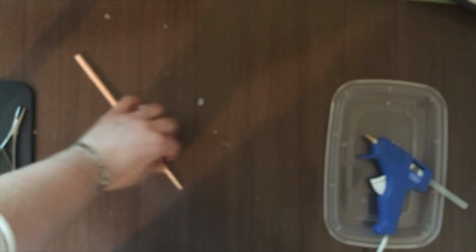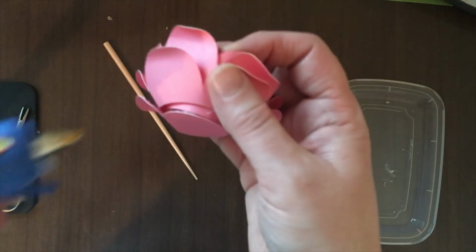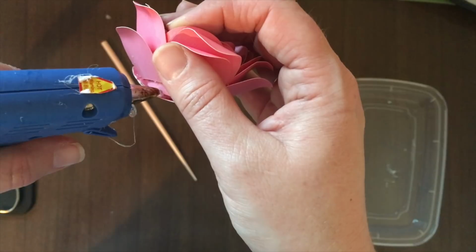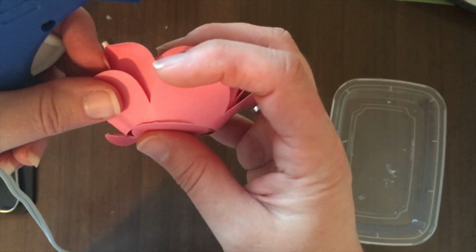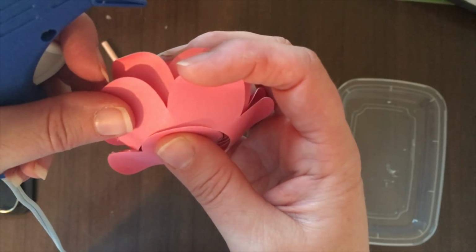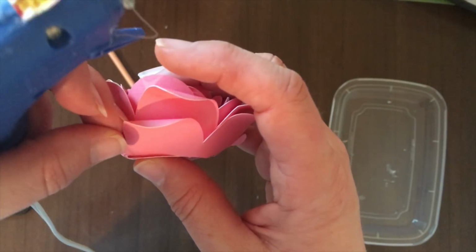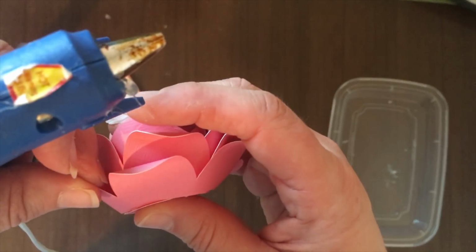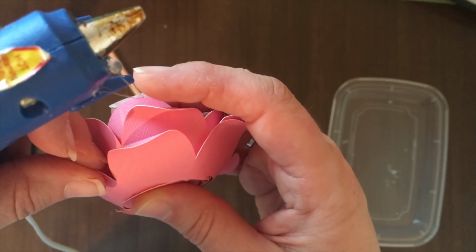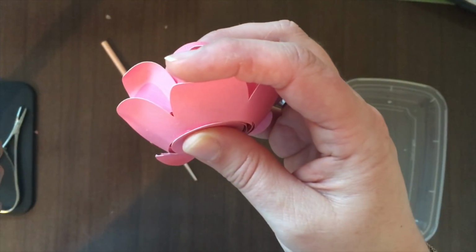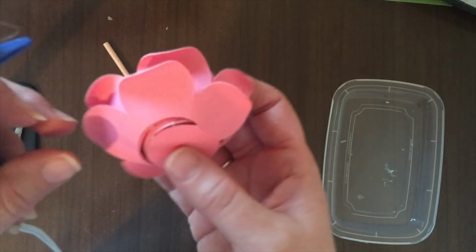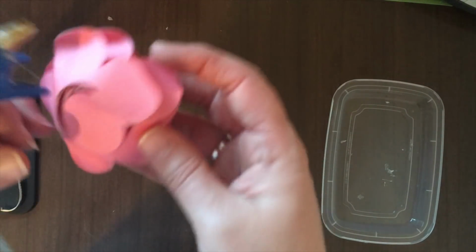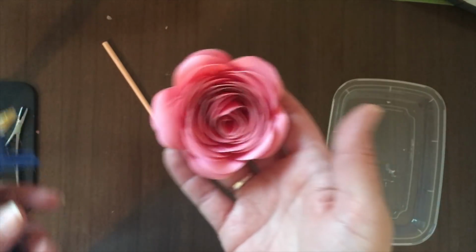Now I glued this down to the bottom, but I'm also now going to add a little bit of glue here so that that closes up that part. And again, like I said, some of these papers are coated and the glue doesn't always want to stick. So just hold it a little bit. And there you go.